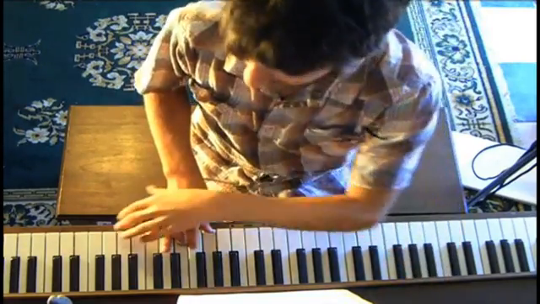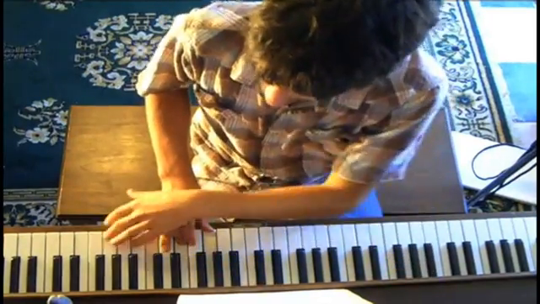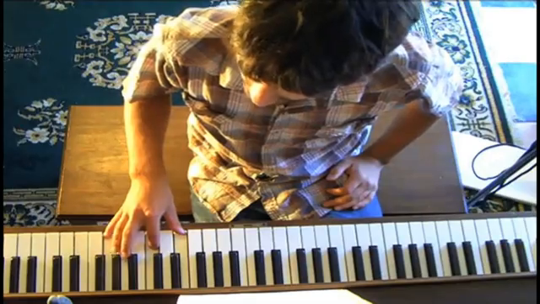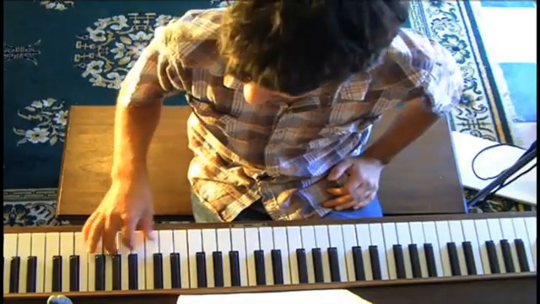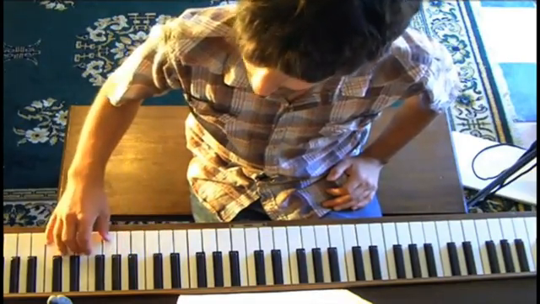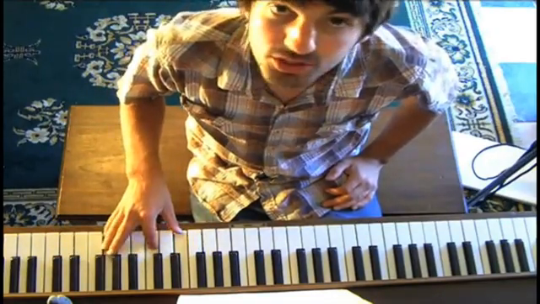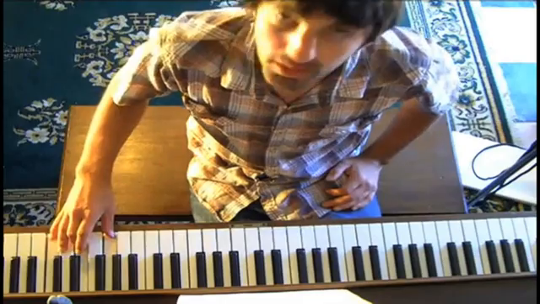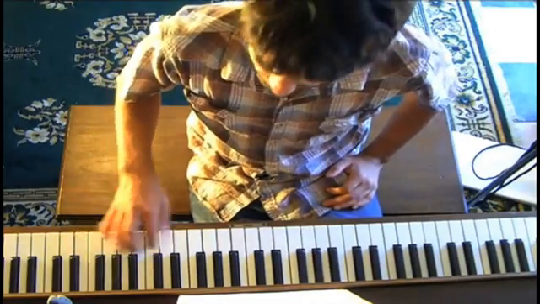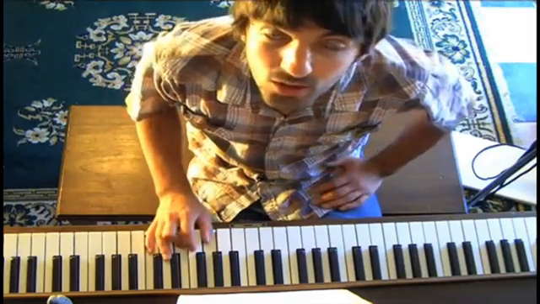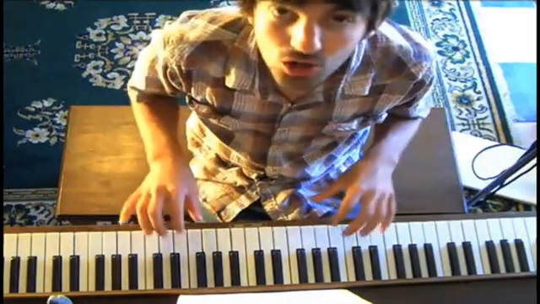If I move that A up to the octave, then now I'm going to have C, E, and A. And then if I move the C up, now I have E, A, and C. And then back to the root. So again, we had root position, first inversion, second inversion, back to root. Back down to second, first, root position.